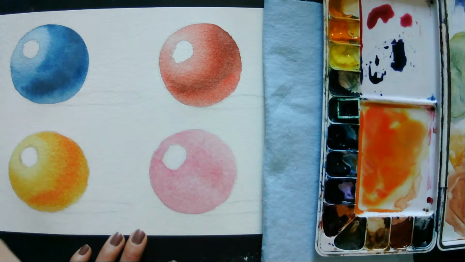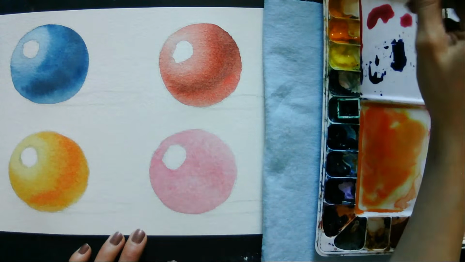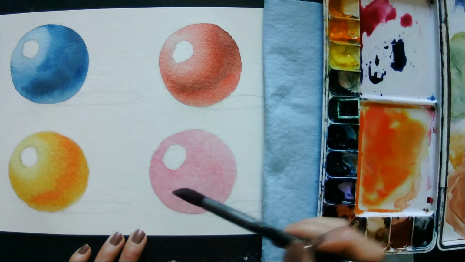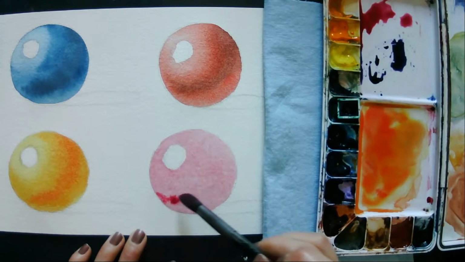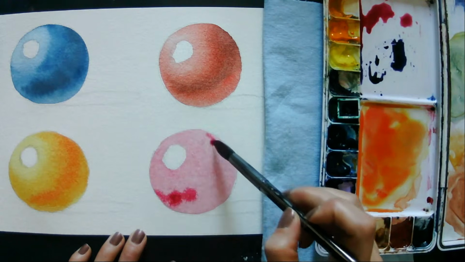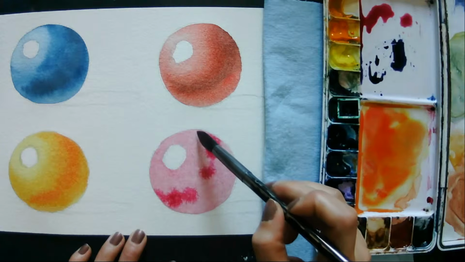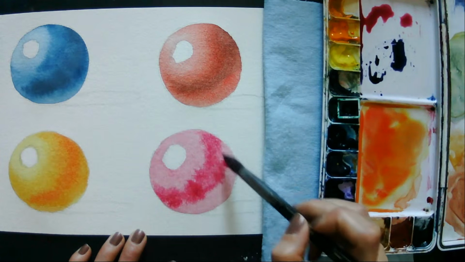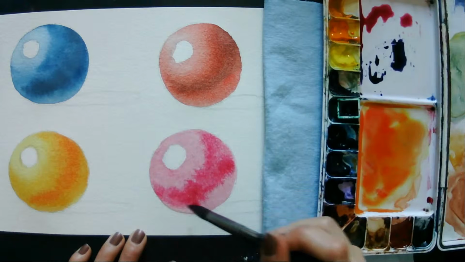All right, once I'm ready, I'm first gonna go in with plain carmine, but a thicker consistency this time, more of a coffee consistency. Gonna visualize the terminator line and make sure that not too much paint is going into the central light section.